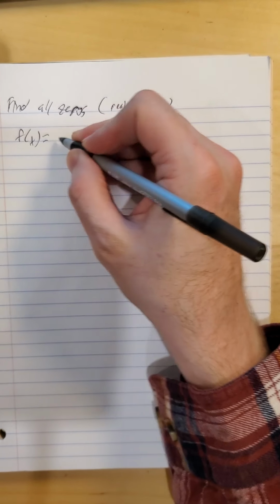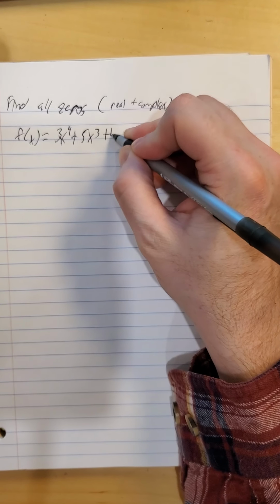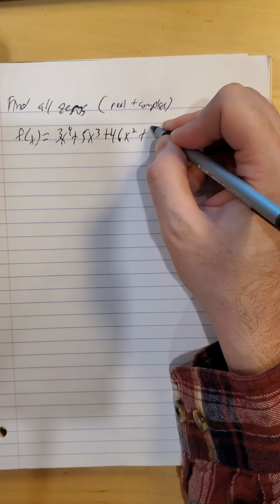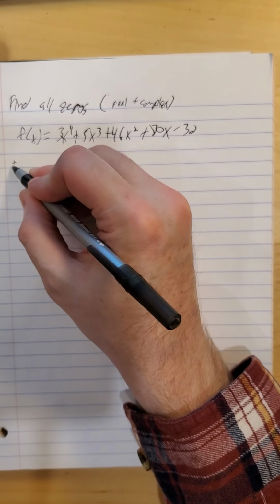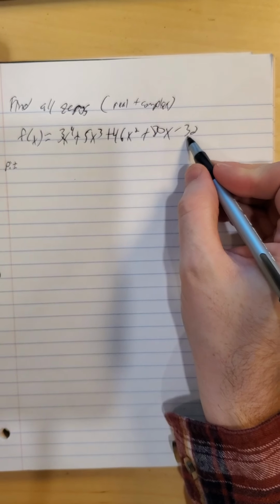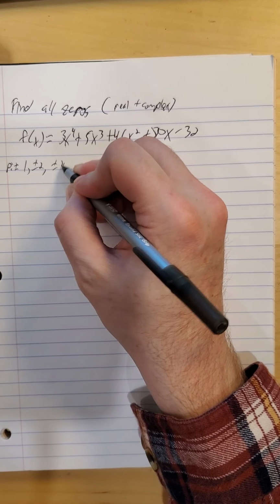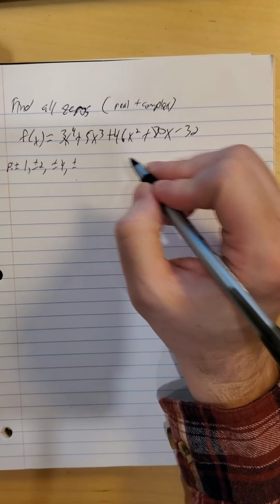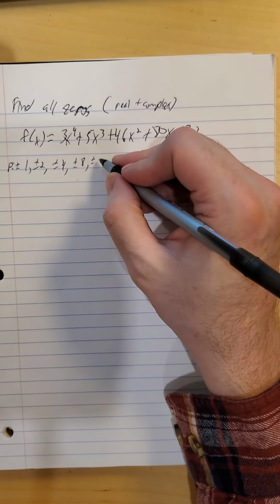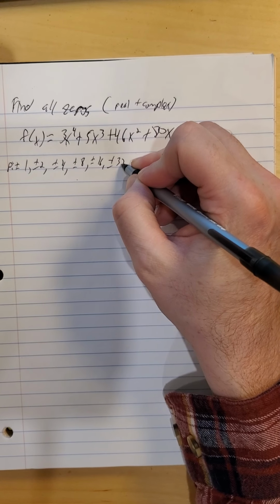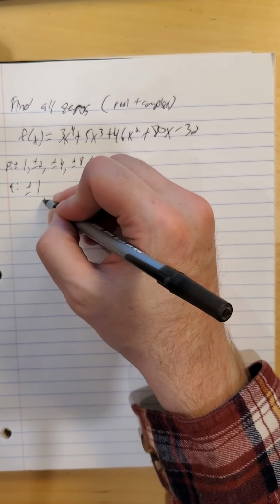So let's see, we'll have f of x is 3x to the fourth plus 5x cubed plus 46x squared plus 80x minus 32. So our possible rational zeros, so p, all the factors of 32, plus or minus 1, plus or minus 2, plus or minus 4, plus or minus 8, plus or minus 16, plus or minus 32, and q, plus or minus 1 or 3.